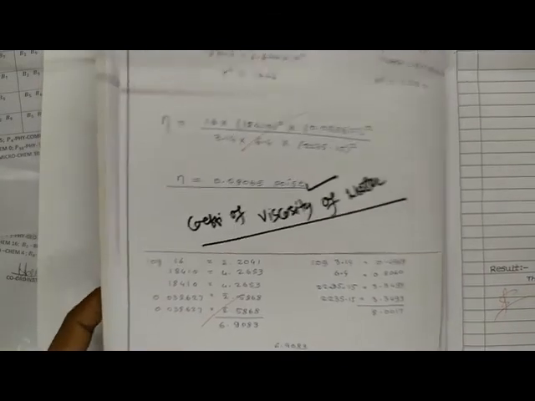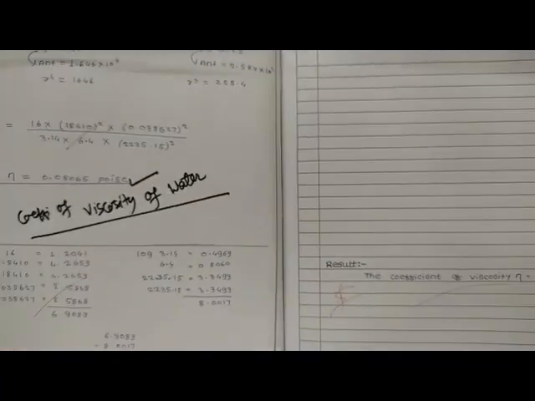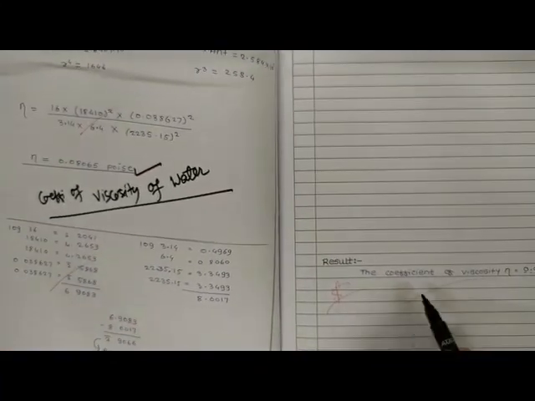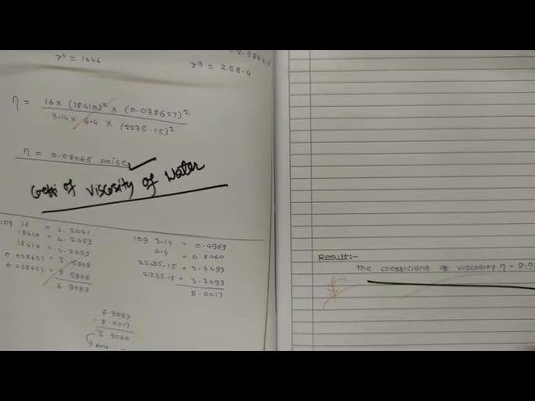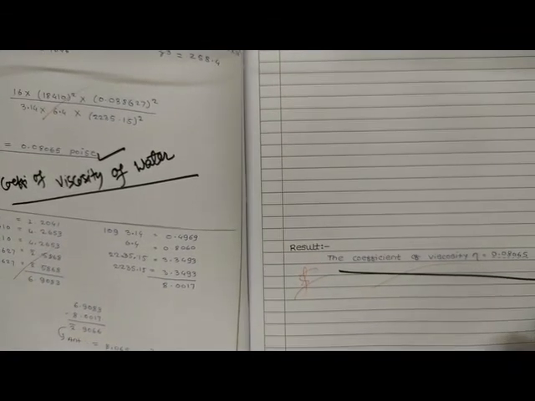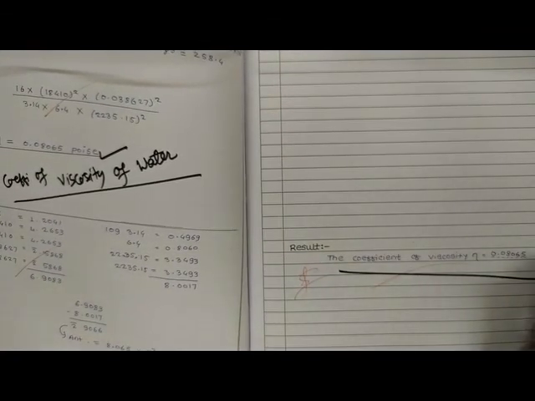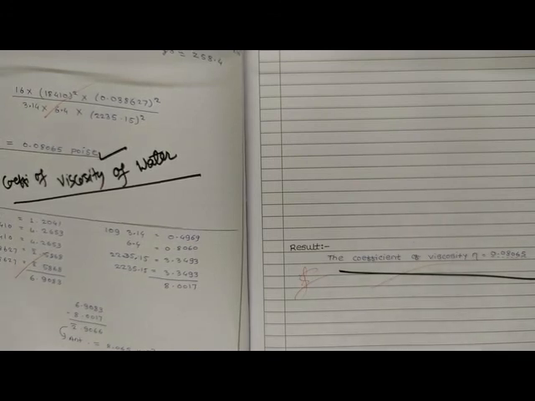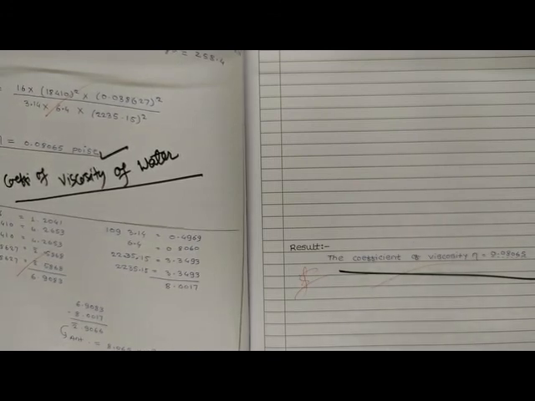Maybe it is not the standard value, but yes, whatever we found that we should write, and maybe there are some errors due to the purity and all these things. And finally we have to write the result as coefficient of viscosity of water is found to be, whatever may be your answer, you have to write in the unit poise. Okay. Yes friends, this is all about the practical coefficient of viscosity.